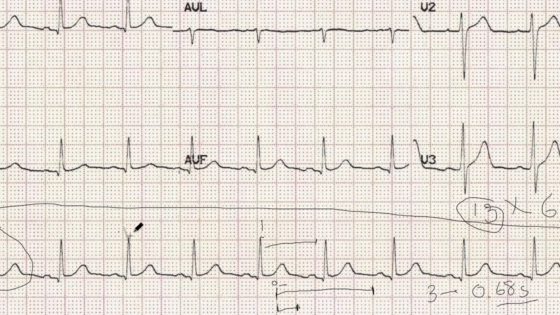If it covers the area of 5 squares, that's 60 beats per minute. If it covers 4, that is 75 beats. So this would be 60, pardon my handwriting. This is 75. And if it's here in 3 boxes, that's 100.